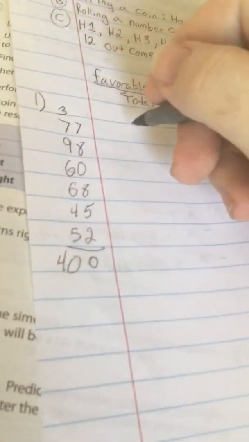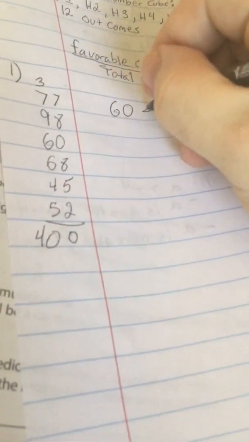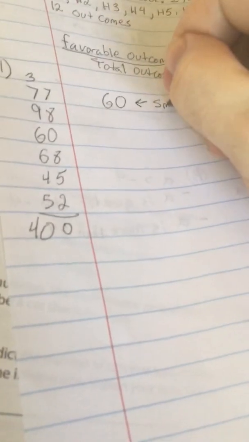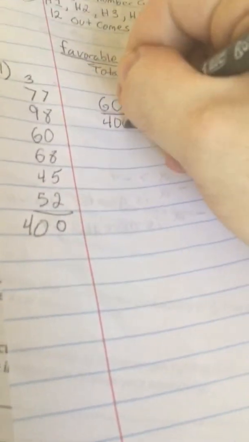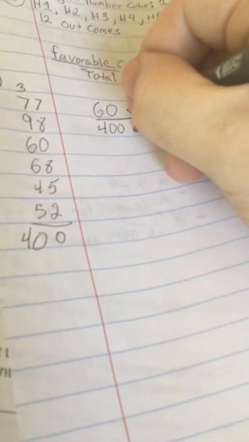So we have our 60 for our small cocoa. And then we have our 400, which is our total sales.